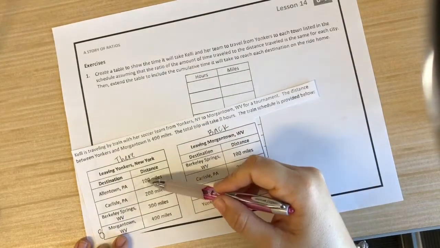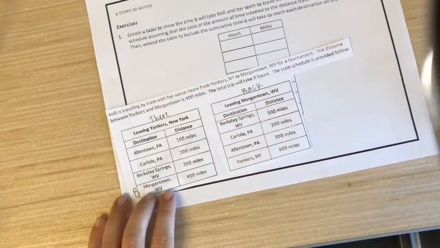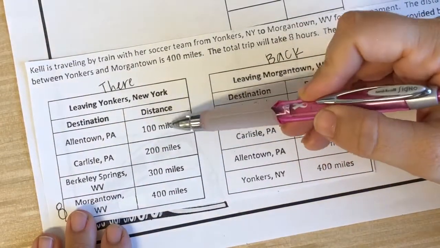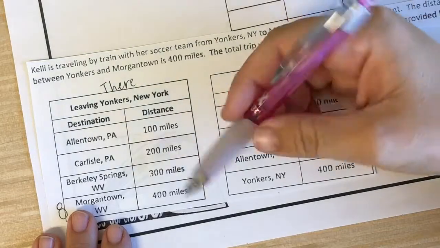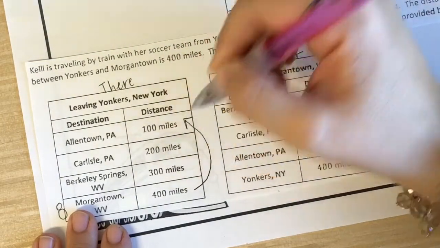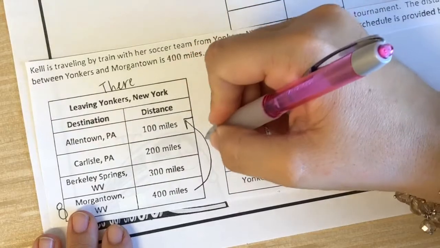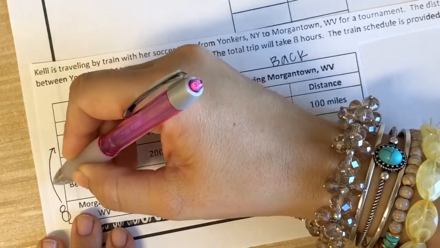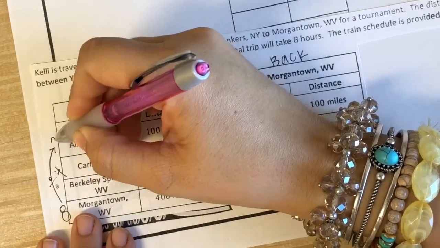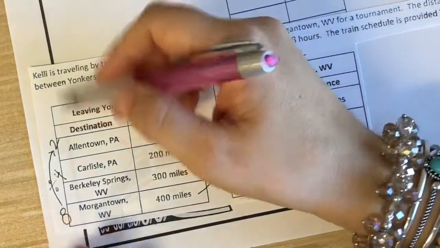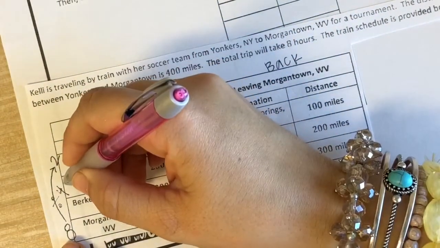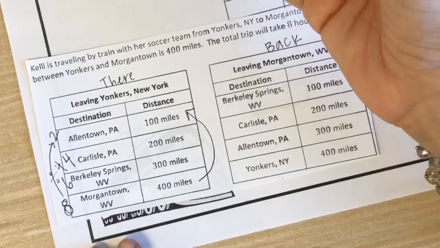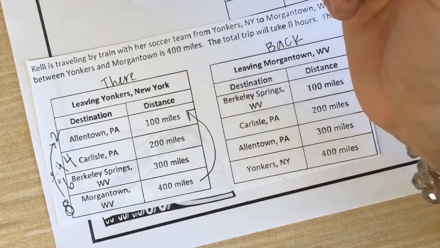We're just looking for patterns. And one thing I noticed, there's a couple patterns. One that I noticed is that these are increasing by 100 miles. And if I wanted to scale this back down to 100, 400 divided by 4 would give me 100. So if I do the same thing on this side and I say 8 divided by 4, I'm going to get 2. Okay, so 2 hours, this would be 4 hours, this would be 6 hours, and 8 hours. And that's kind of how we can find the original ratio.